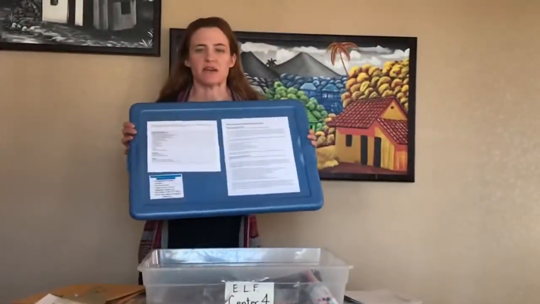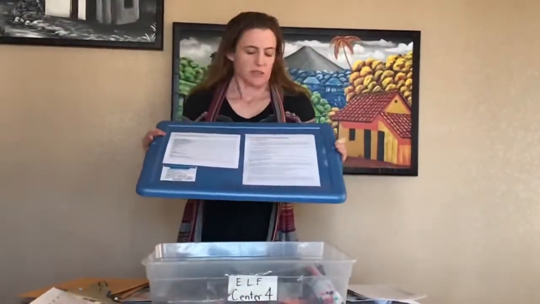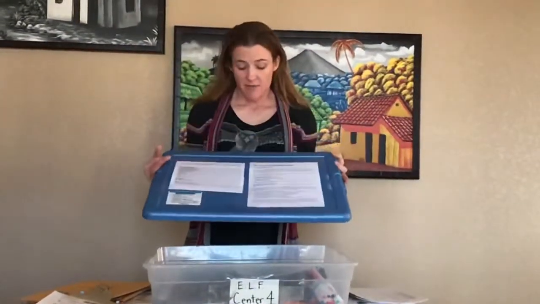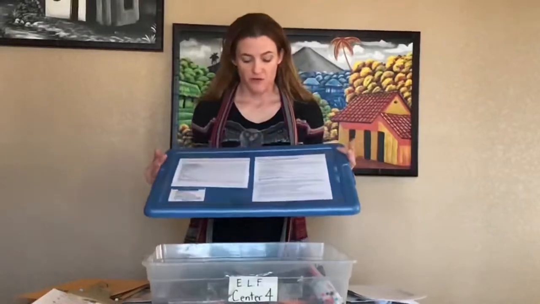Hello, welcome to Center 4 of our Beaks, Feet, and Feathers unit. We are talking all about birds this time and how they have adapted to their environment.